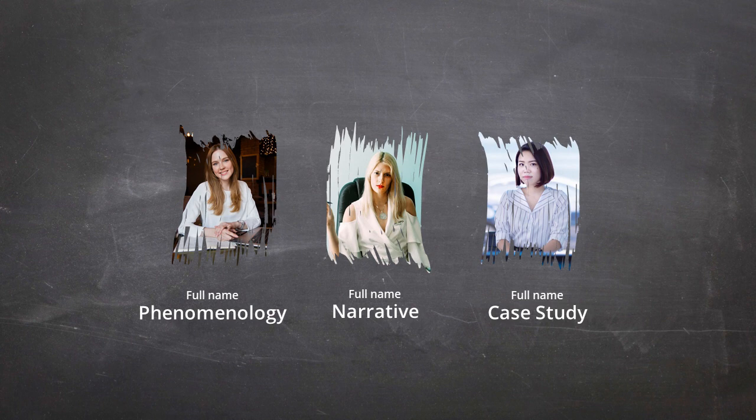Here you can attach your own picture and write down your name.